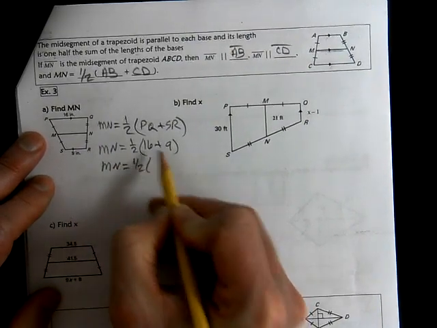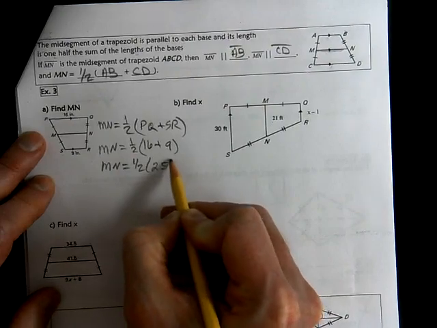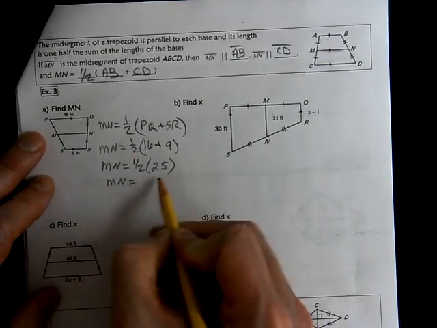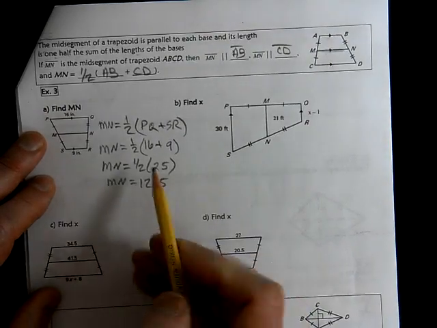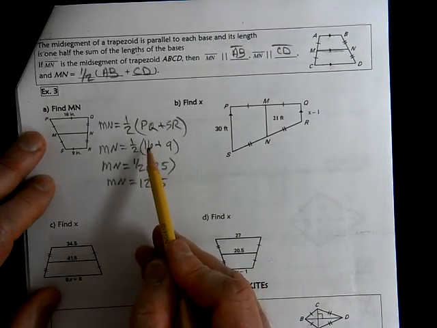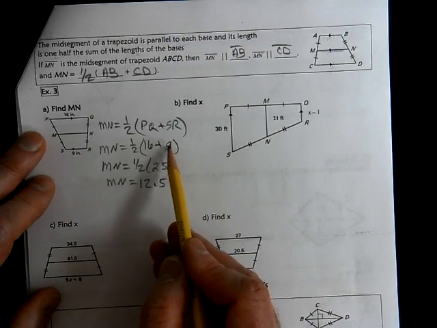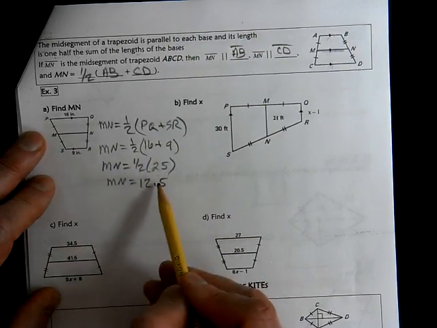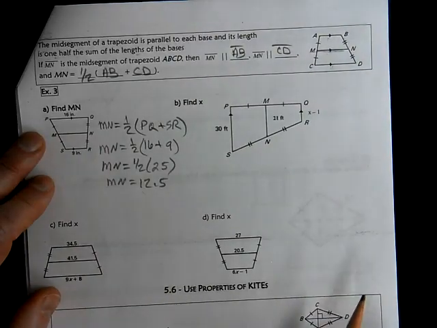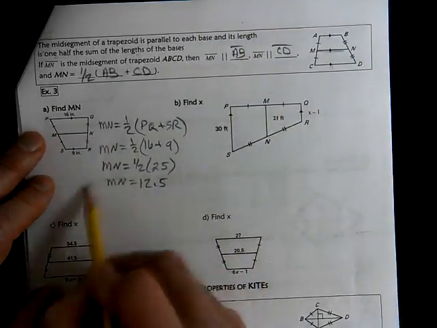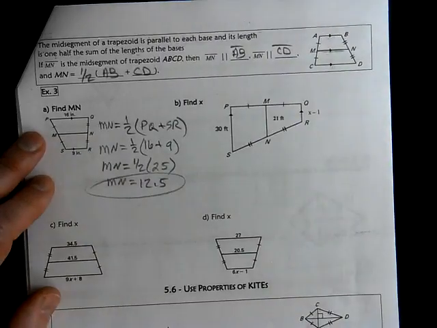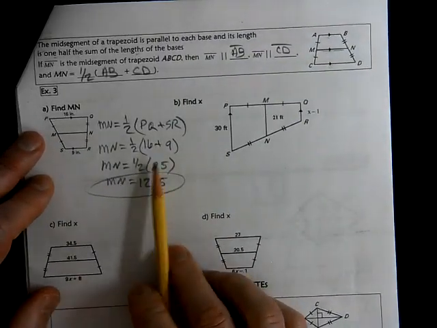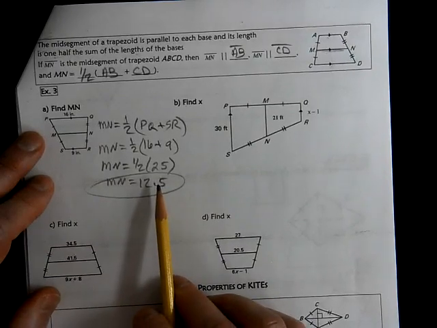We know that this adds to be 25, and half of that is 12.5. So half of 16 is 8. Half of 9 is 4.5, so 8 and 4.5 is 12 and a half. You could do it that way, but usually we try to stay away from decimals where we can. We took half of it, so we're done.